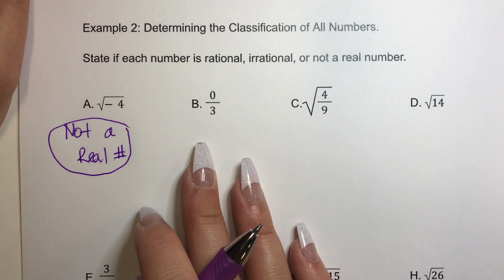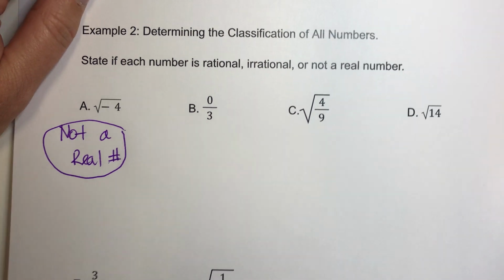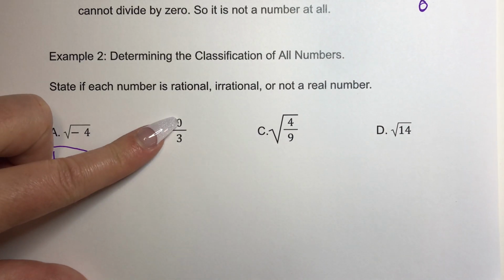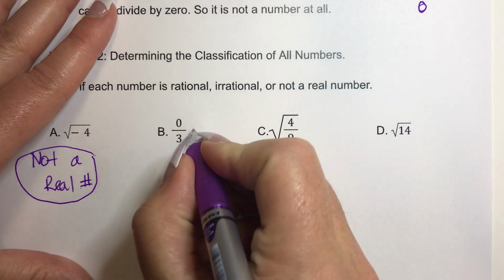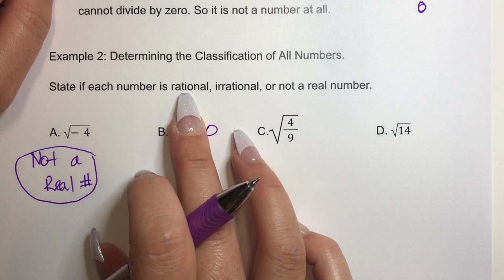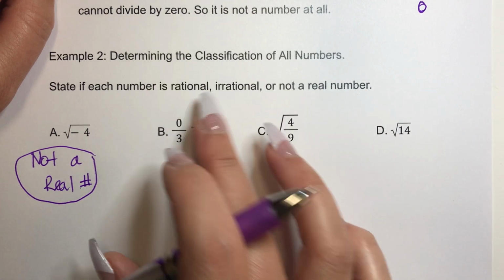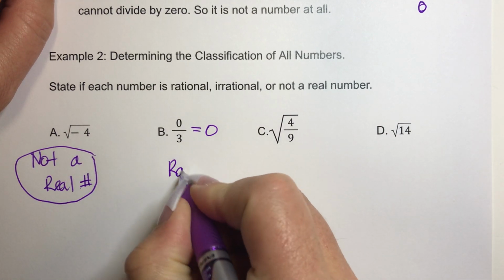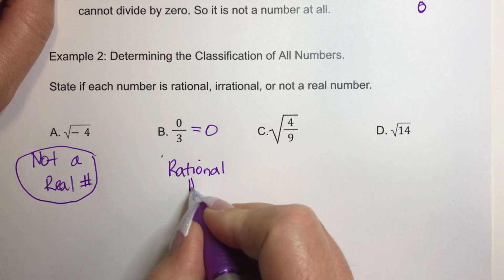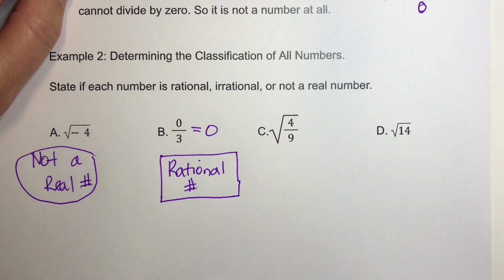Perfect. Okay. 0 divided by 3. Now, there is a 0, but when the 0 is in the denominator, it's undefined. This is a 0 in the numerator, so 0 divided by 3 is just 0, okay? And 0 would be considered a whole number, an integer, but out of these three, it would be a rational number because whole numbers and integers are rational numbers, so rational number. That is it.